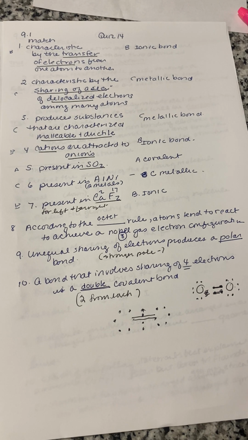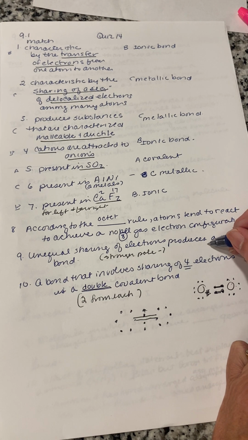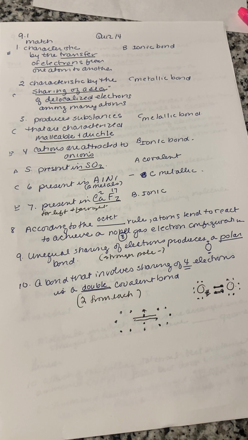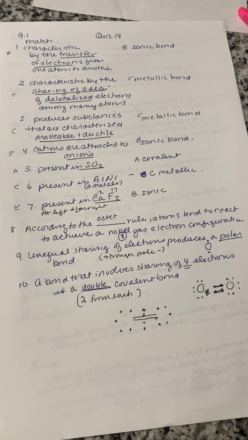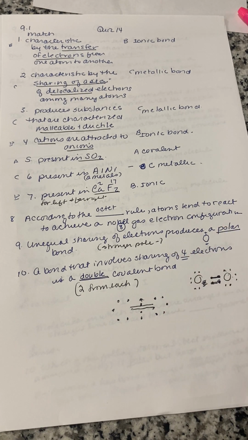Let's see, here we go. Unequal sharing of electrons produces what kind of bond? A polar bond, right? So if you have unequal sharing, you have poles. One pole's going to be positive and one pole's going to be negative. Unequal sharing is not going to equal out. You're going to have a positive side and a negative side. The stronger pole I put on there is negative.